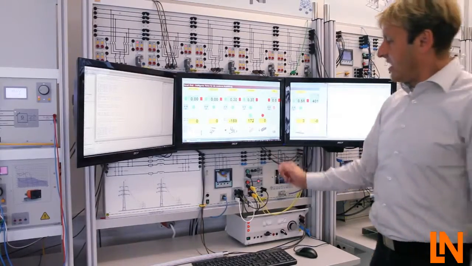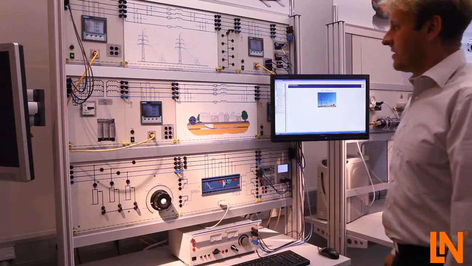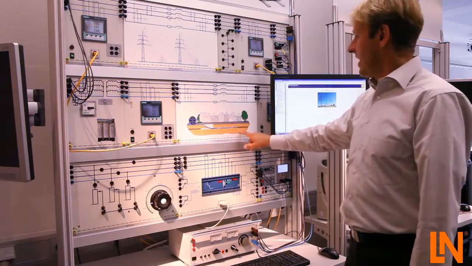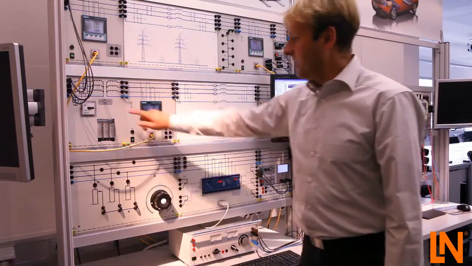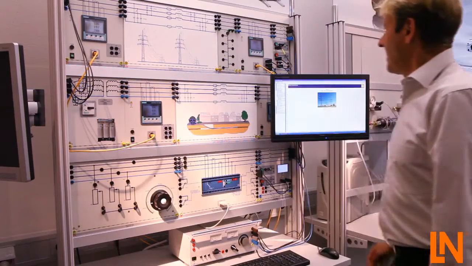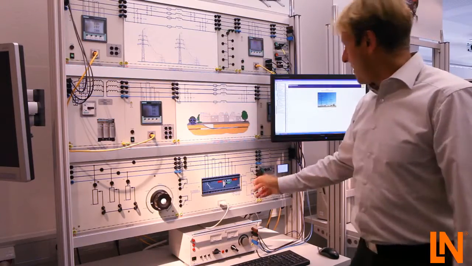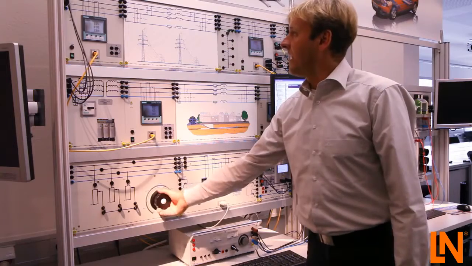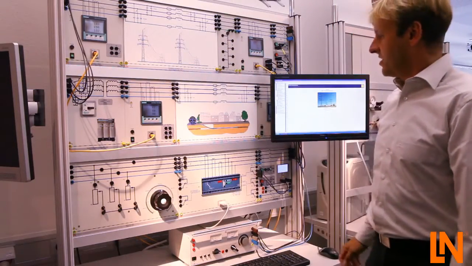The transmission line I will show you on another experiment stand. Okay, here we see the transmission lines as transmission line and also as cable, underground cable, as well the transformer stations. And here you can look what is going on if the power of one system goes higher. You see the difference between in and output of a transmission line.